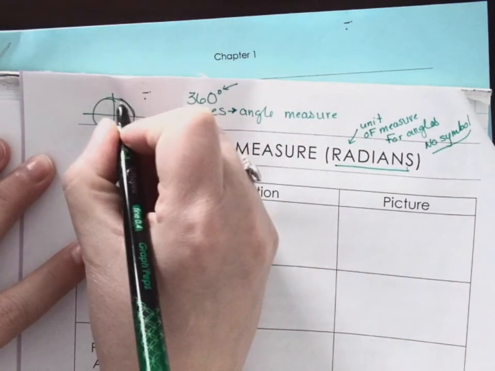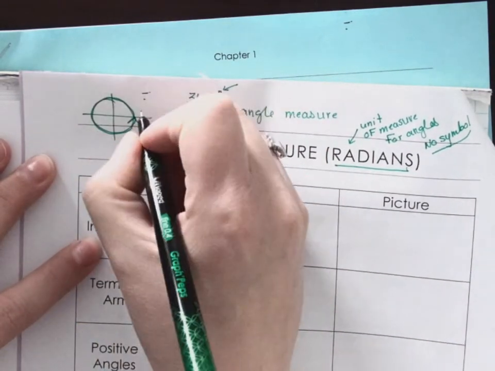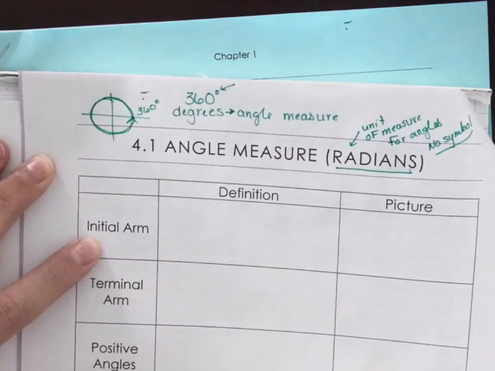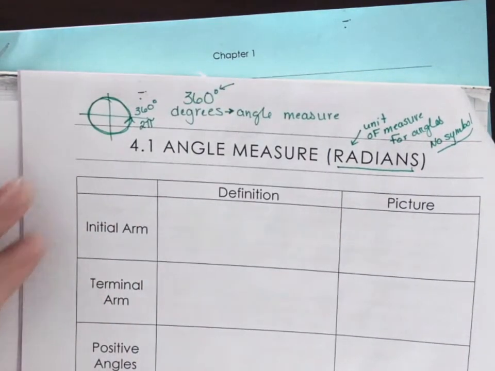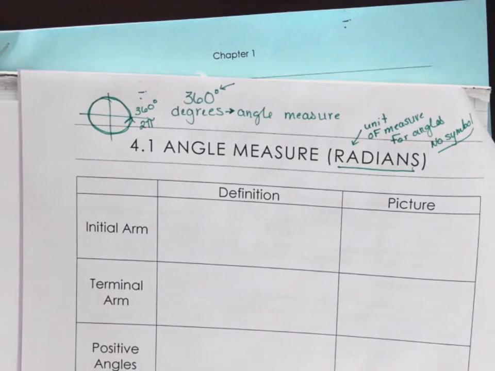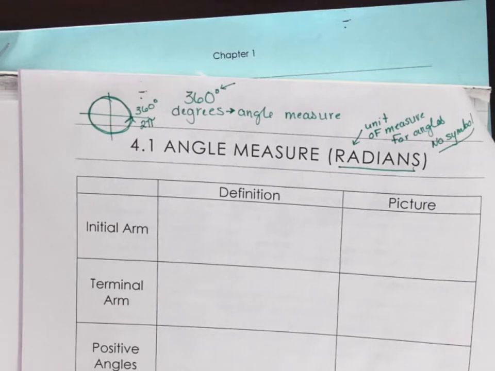So if I start here and I go all the way around, you guys would agree that's 360 degrees. In radians, it has a measurement of 2 pi. So like, that's great, lady, I don't know what you're talking about. What is pi? Give me the numerical value for pi. 3.14. We'll just stop there.